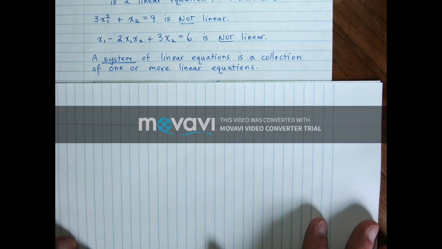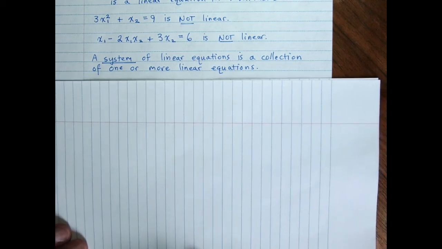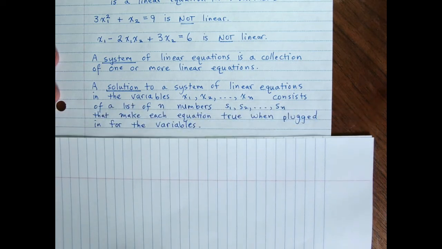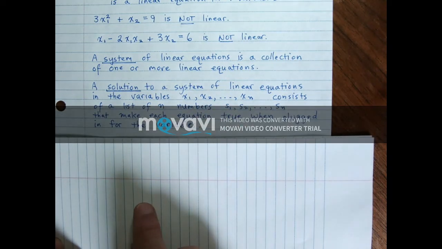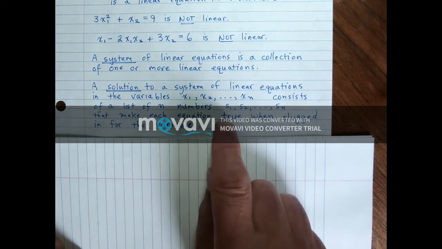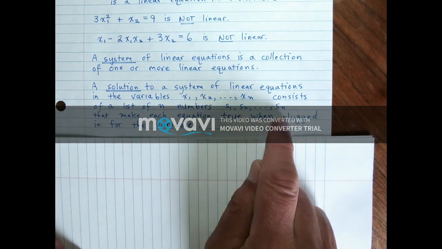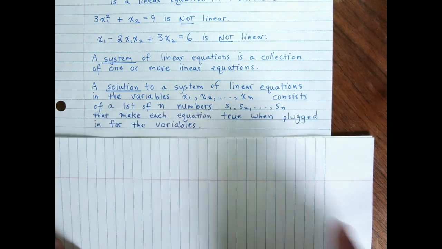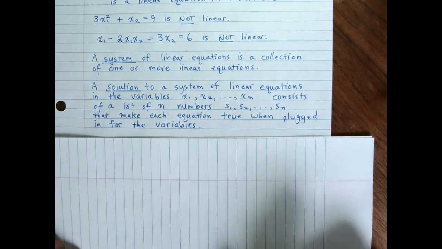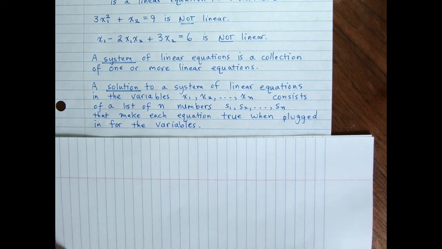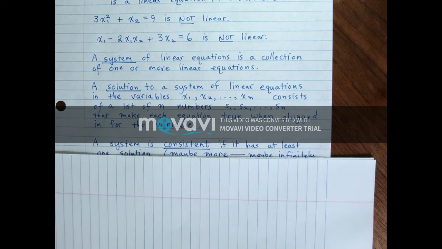A system of linear equations is a collection of one or more linear equations. Not terribly exciting. A solution to a system of linear equations in the variables x1, x2 to xn consists of a list of n numbers, which I'm going to write here as s1, s2 to sn, that make each equation true when plugged in for the variables. That's totally analogous to what a solution would mean in lower dimensions and in beginning algebra classes.